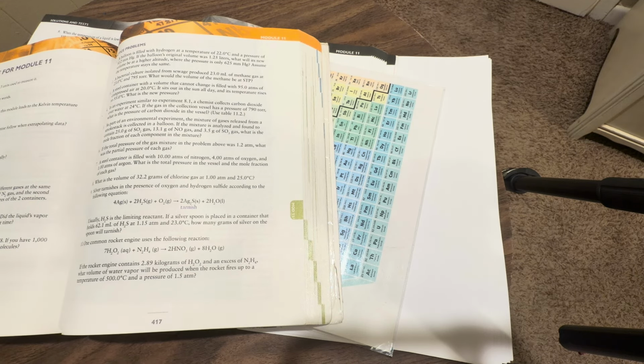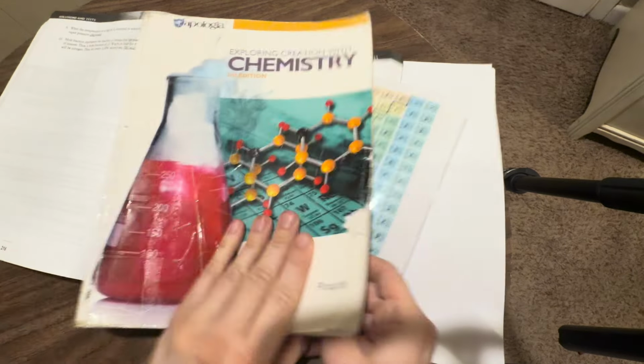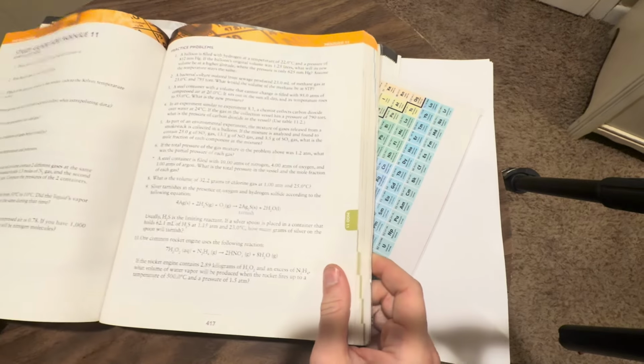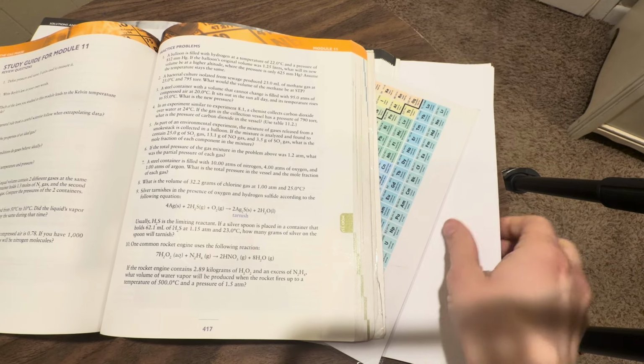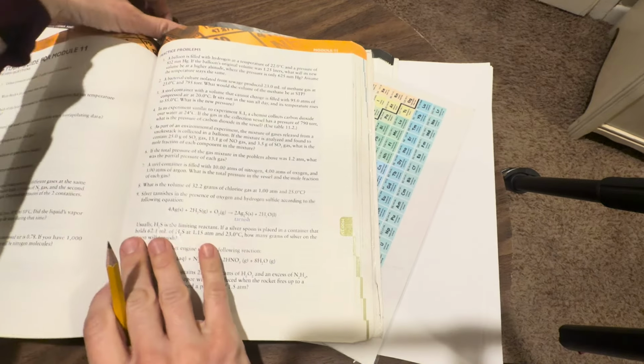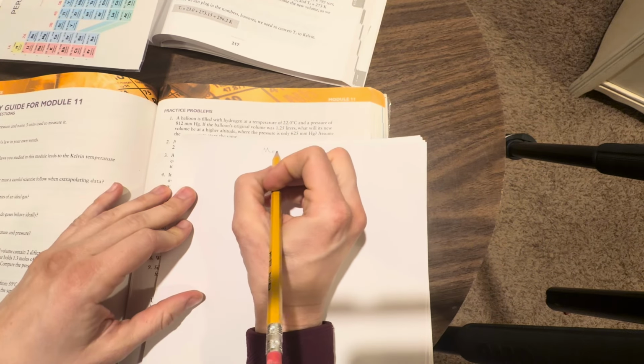This is Chemistry, Apologia, Module 11, practice problems. These are on page 417. All right. Module 11. Let me zoom in a little bit.